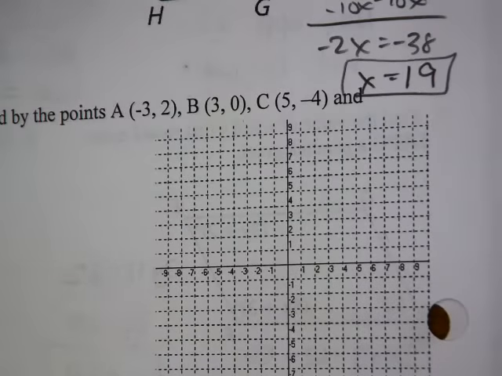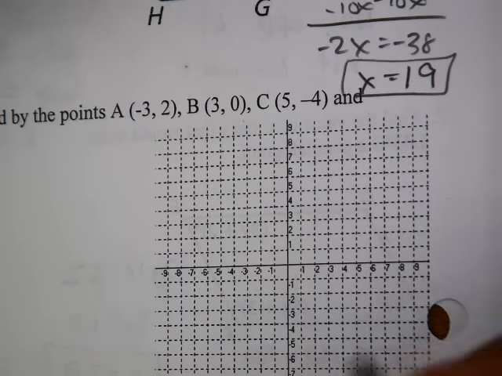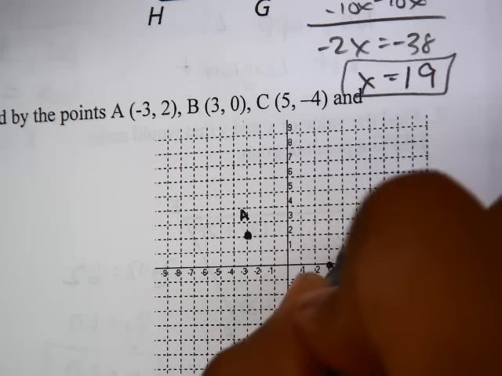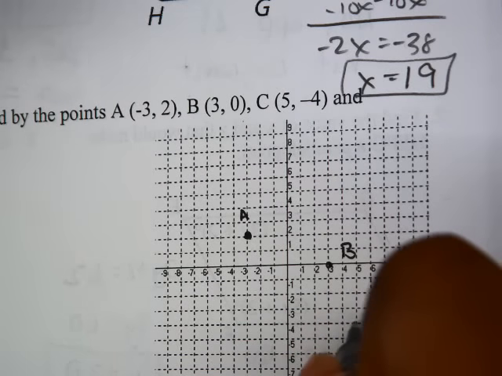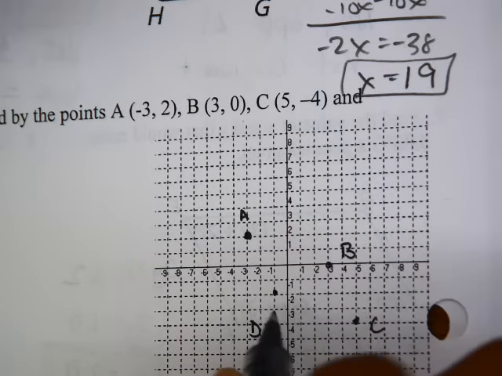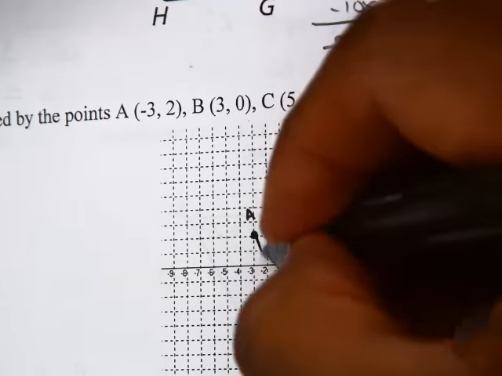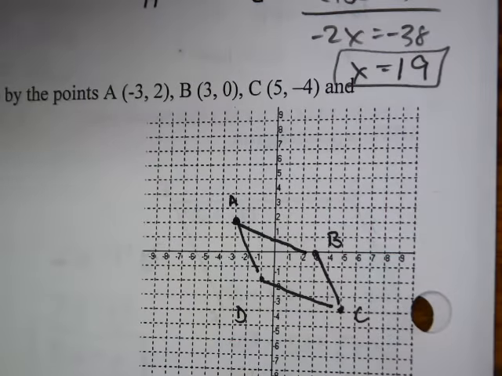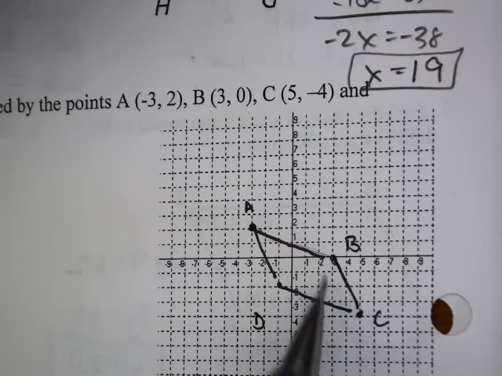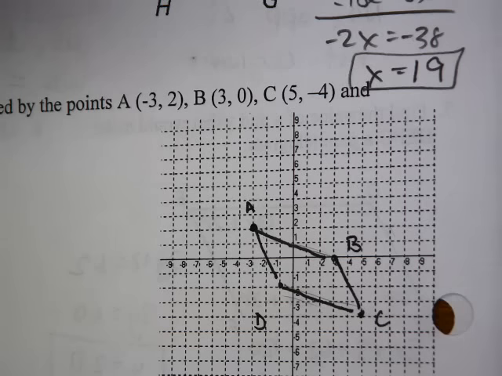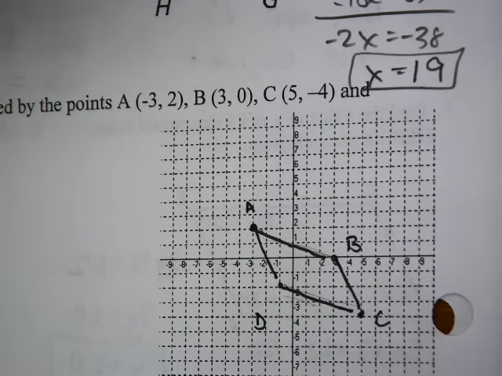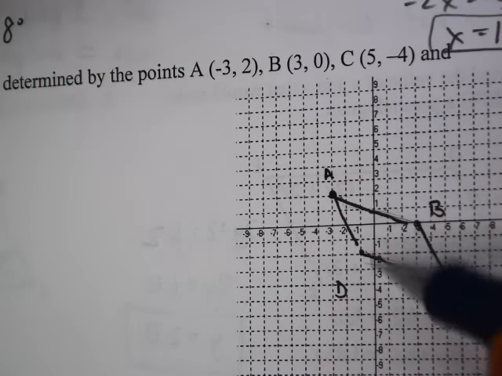On 15, I'm supposed to graph these points and prove or disprove that this is a parallelogram. There's a couple ways to do that. That's A, B, C, and D. We know that on a parallelogram, the opposite sides are congruent, so you could show that AB is equal to DC by using the distance formula, and also BC is equal to AD. But I'm just going to use the definition of a parallelogram, which says the opposite sides need to be parallel.